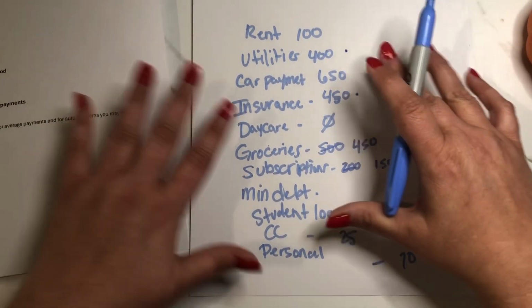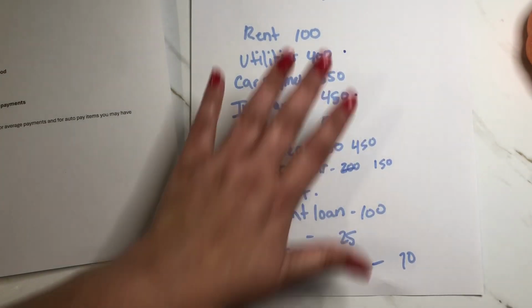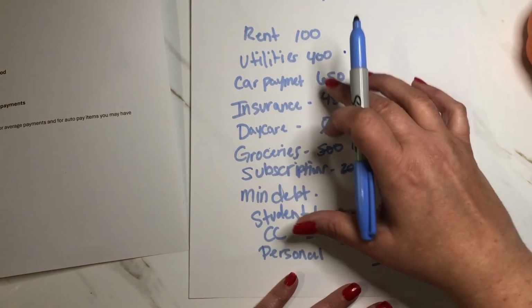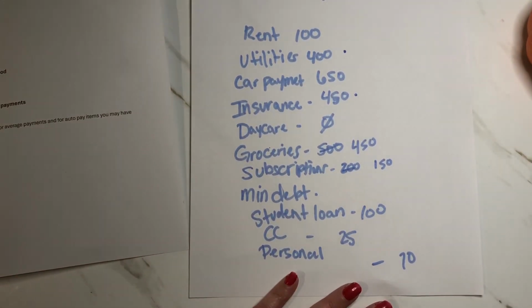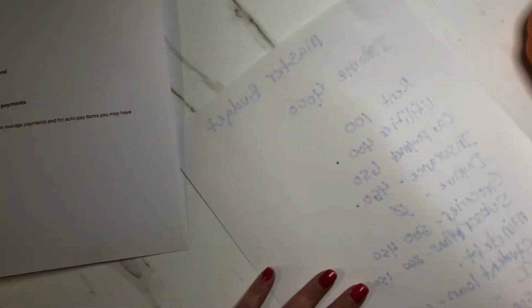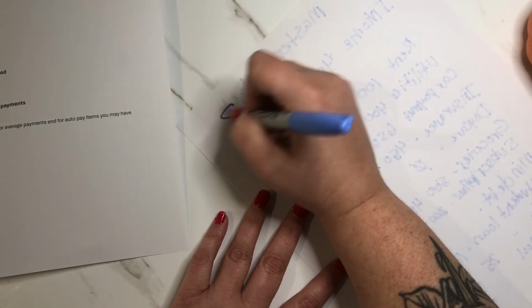So this is what a master budget is. This is without any other spending. This is how much money you have to make at the end of the month to be able to cover these everyday expenses that you use. Now, at the end of this, we're going to flip the page over. You hope to have a couple of $100s for savings.